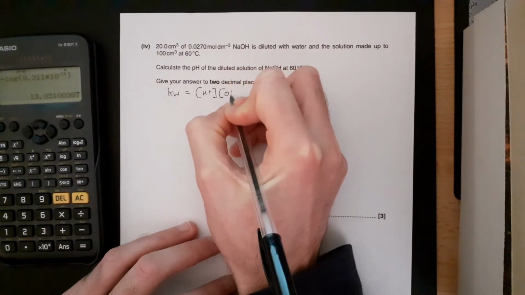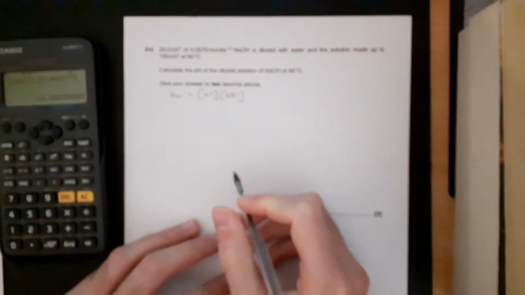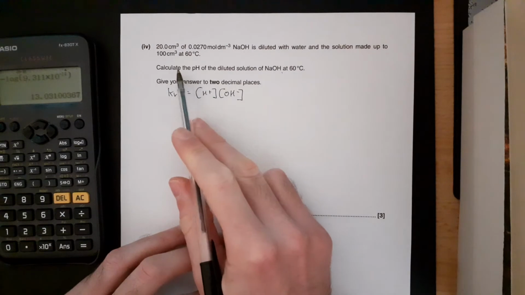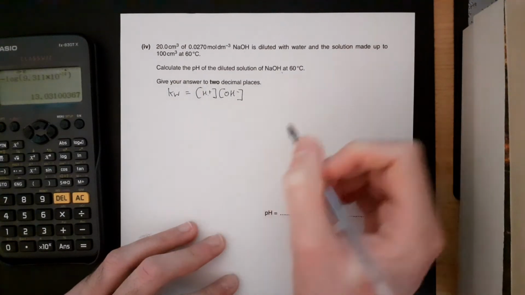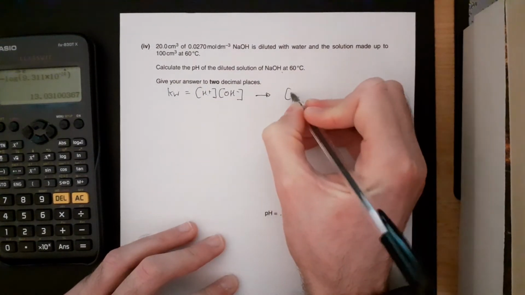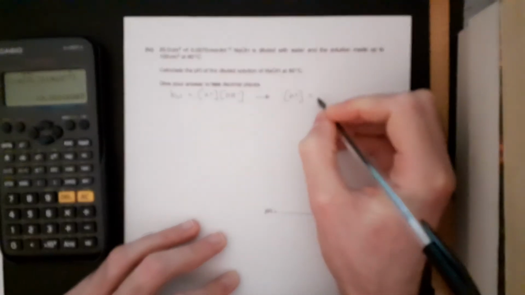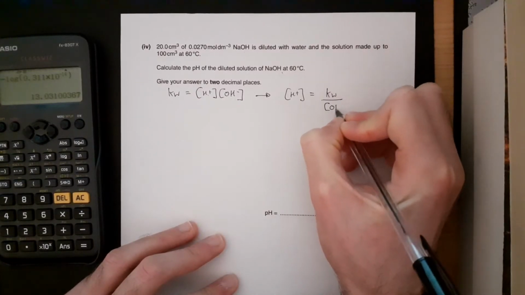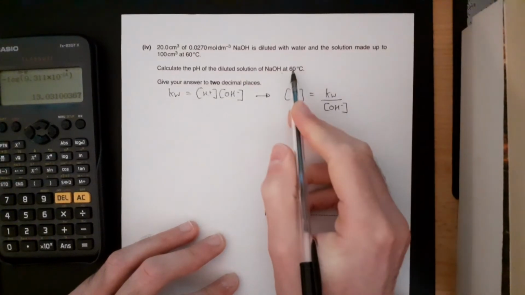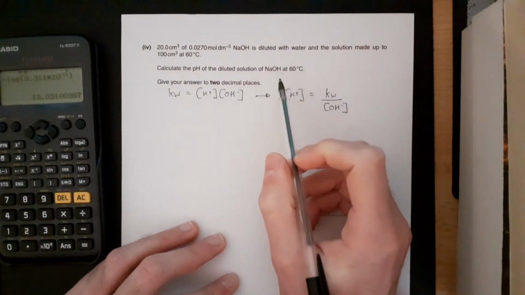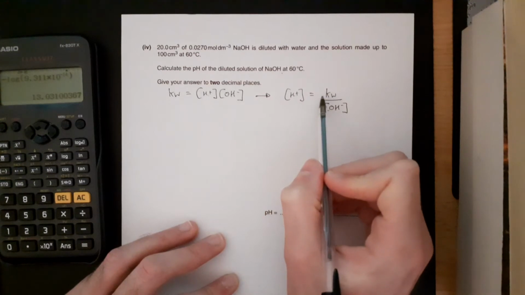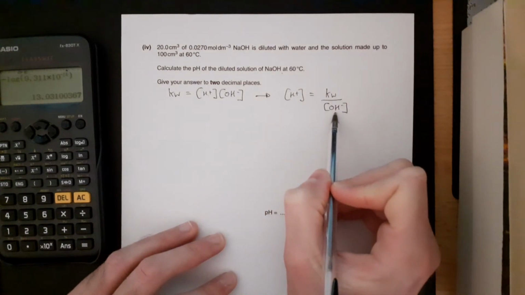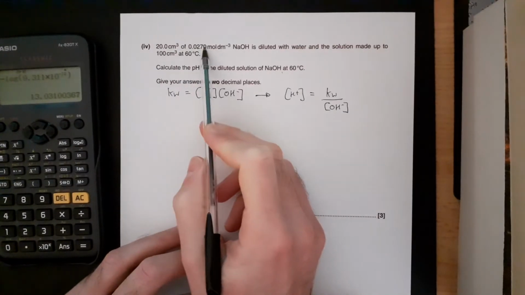And if we want to calculate the pH, we're going to want the H+ concentration. So it's going to be Kw divided by the OH- concentration. It's at 60 degrees, so we're going to use the other value of Kw. We'll go back to that in a minute. But then we need to work out the OH- concentration. So that's where we're going to do this.